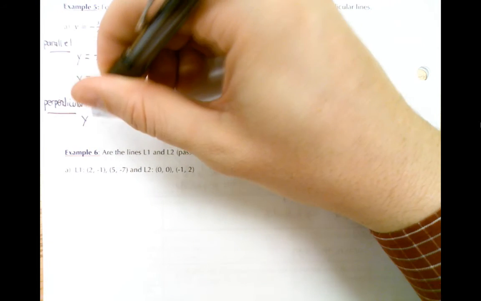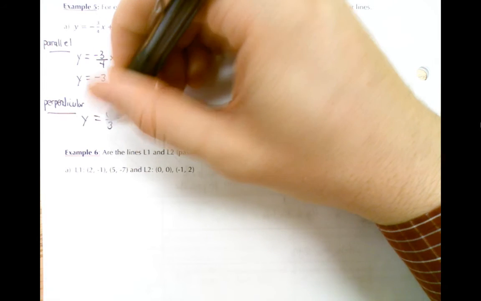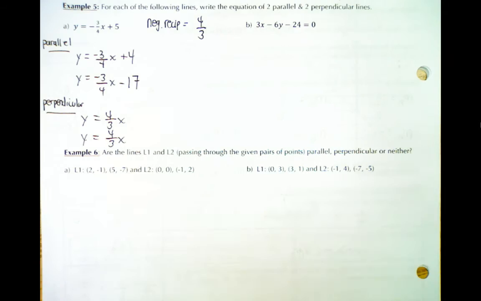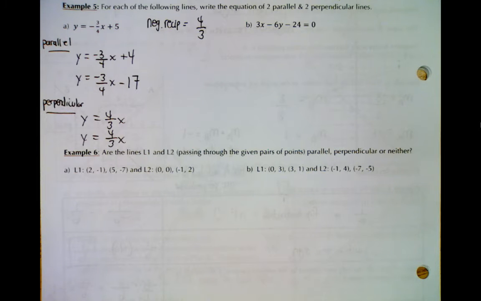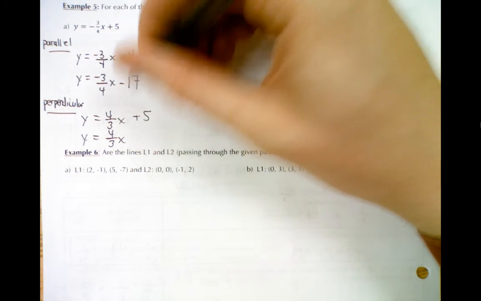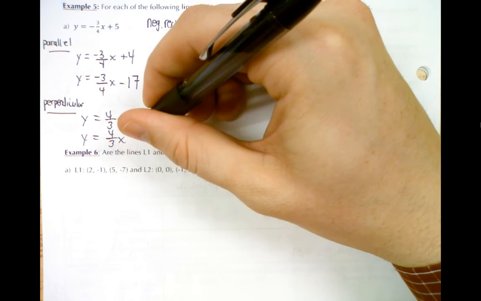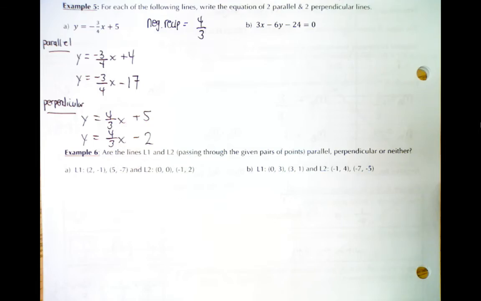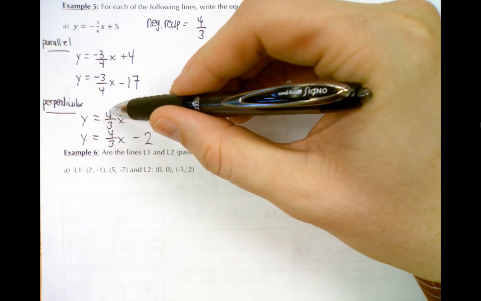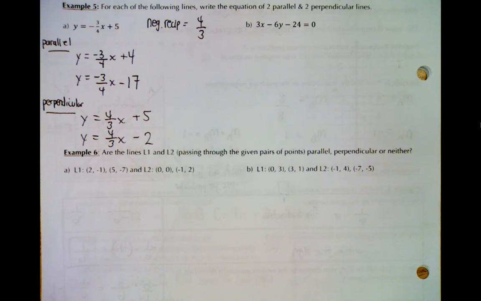So I'm going to start by writing y equals 4 over 3x. And the y-intercept can be anything. It does not matter. Let's say 5. It could be the same. And let's say negative 2. Any number for the y-intercept. The only part that matters is the slope. The slope has to be the negative reciprocal.